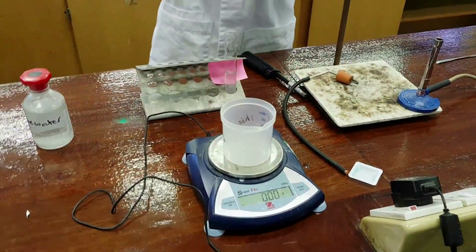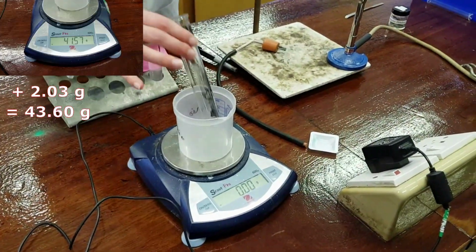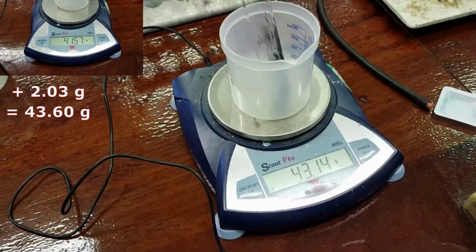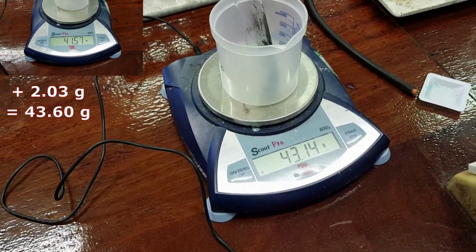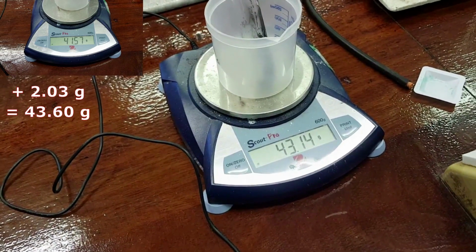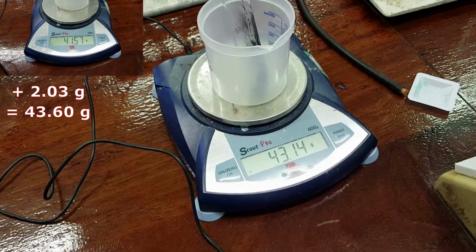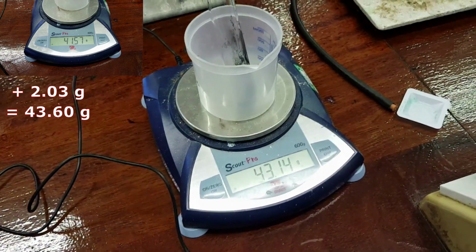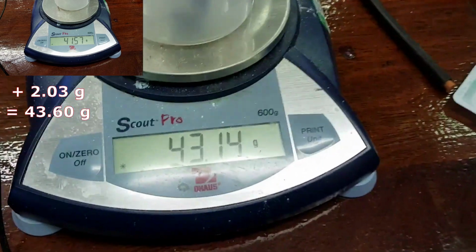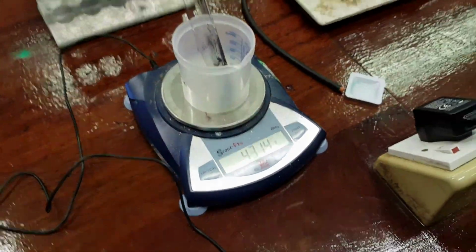We've got our beaker back on our balance. If you remember, the initial weight was 41.57 grams, plus the 2.03 grams of copper carbonate would have made 43.60 grams. So we can see a substantial decrease in mass here, having lost about 0.46 grams.